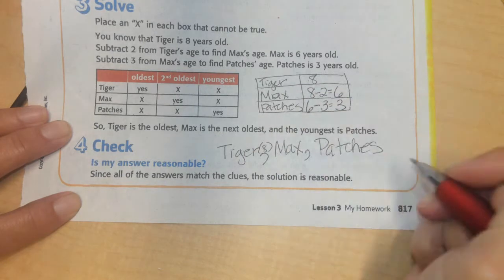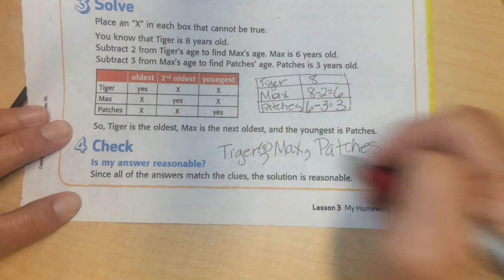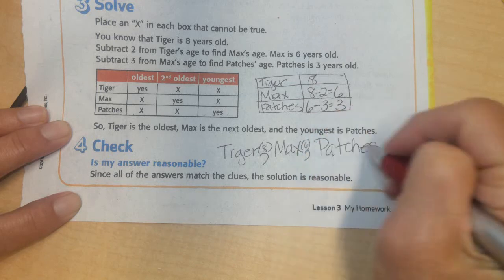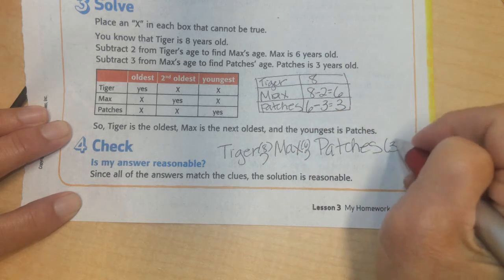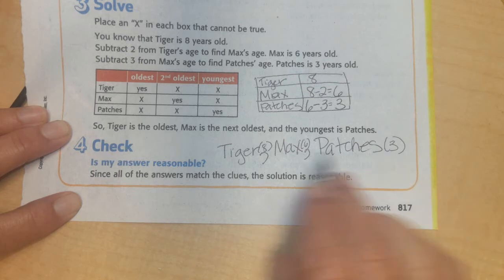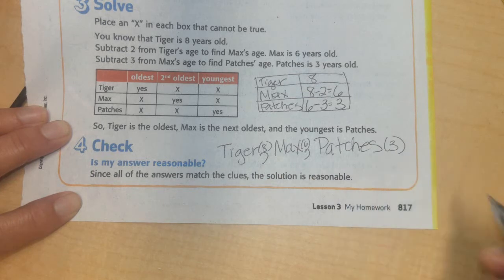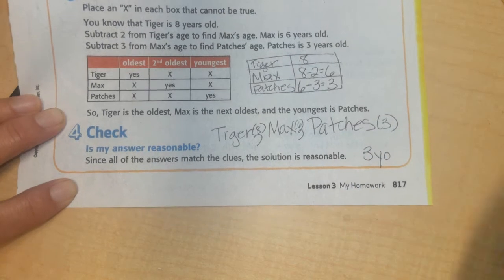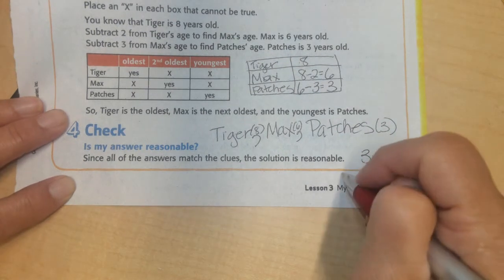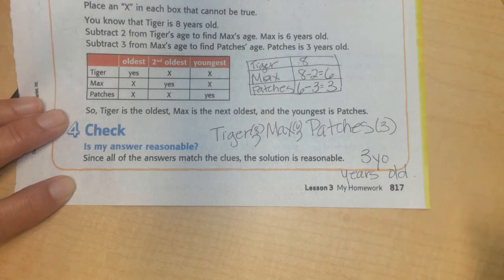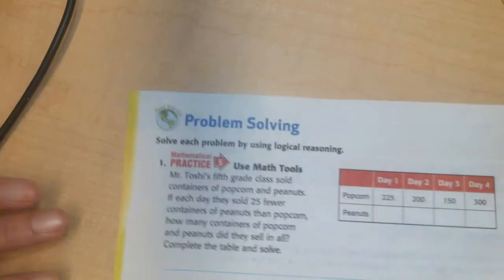I'd write 8, and then I'd write 6, and I'd put a 3. I'd put their ages next to them. I could even write 3YO, because I don't know if you guys know what YO means. It means years old, just a little abbreviation. Sometimes people use it. All right, on to the back.